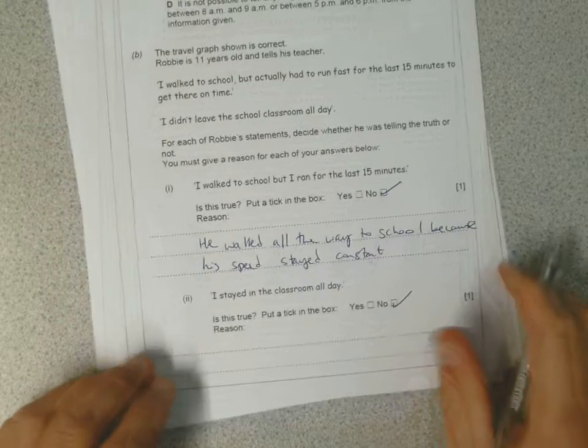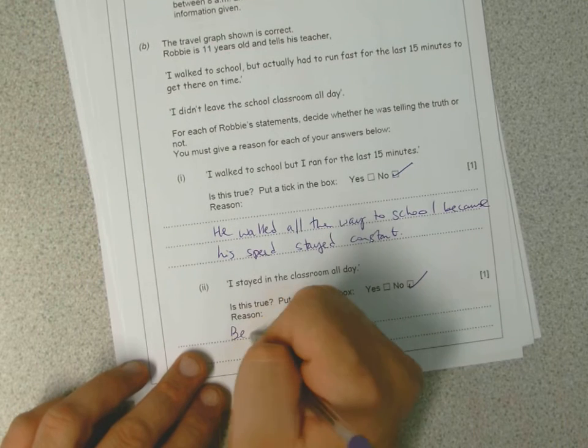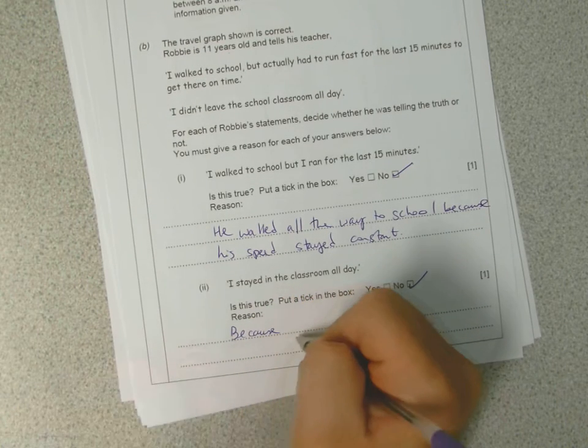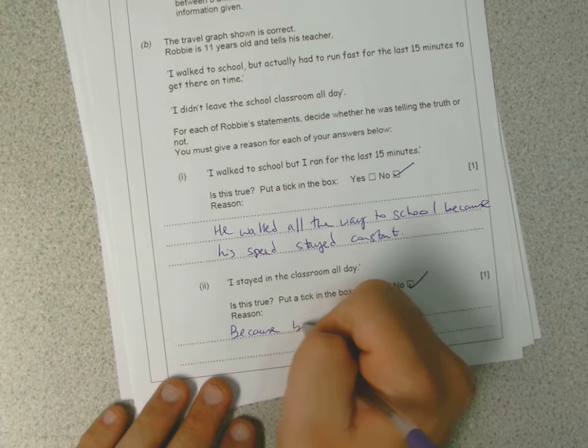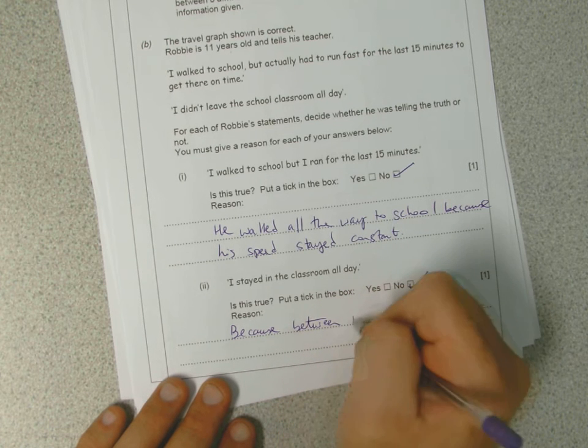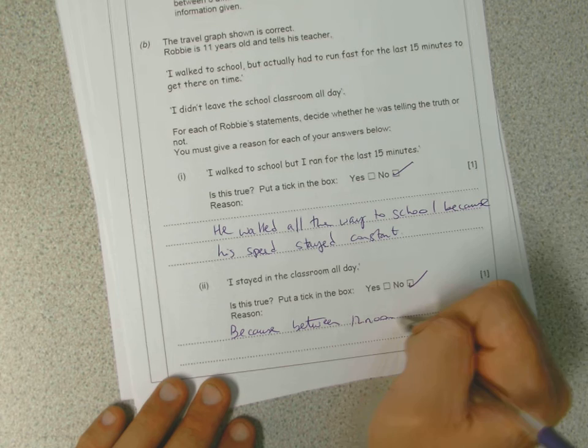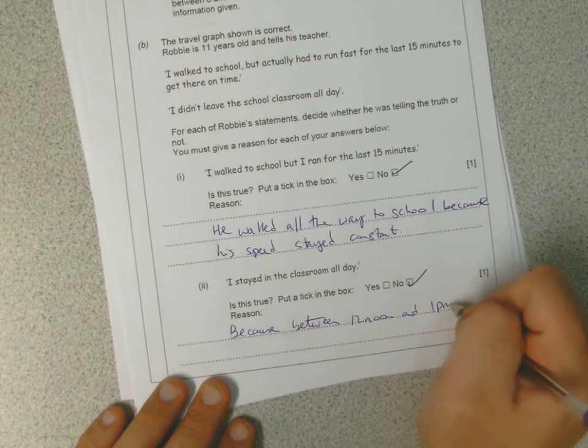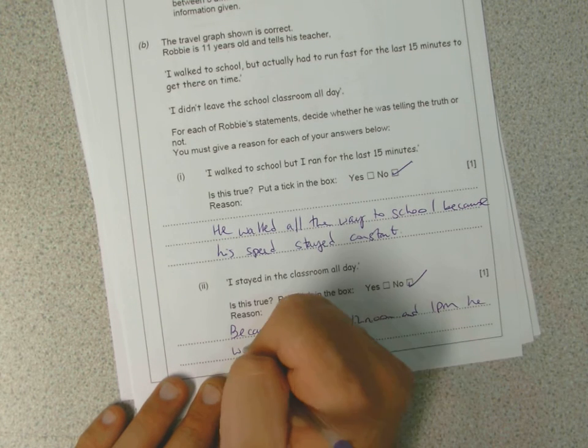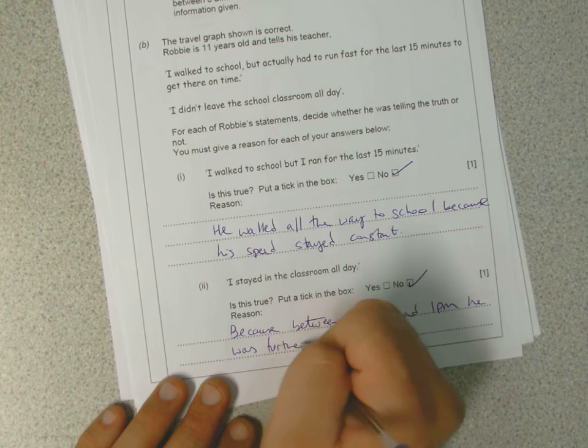Not true again, because during the day, in fact during the hours between 12 noon and 1 p.m., he was further away from his house.